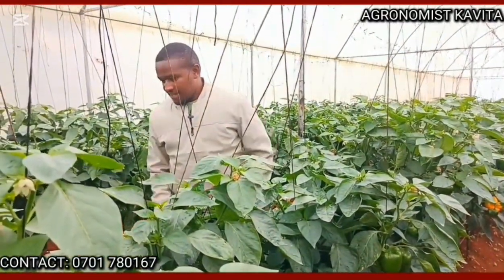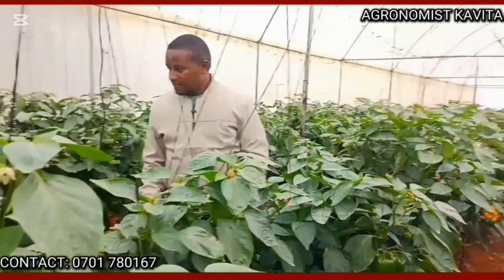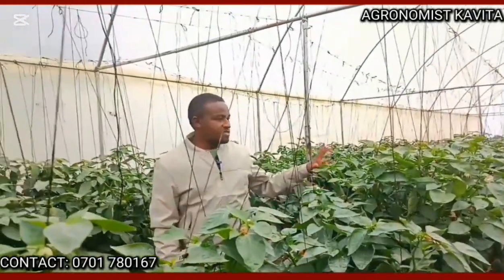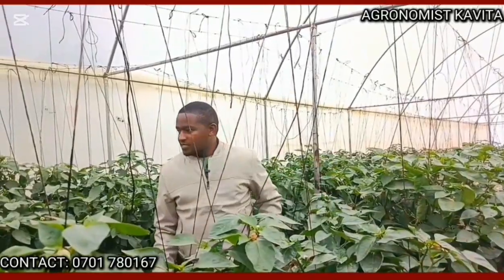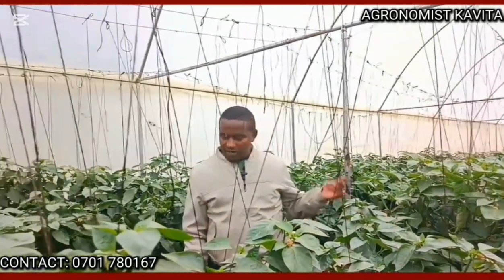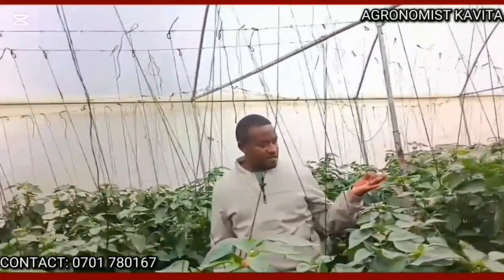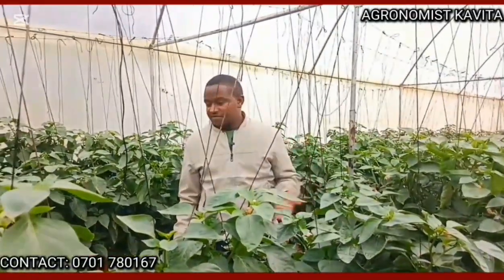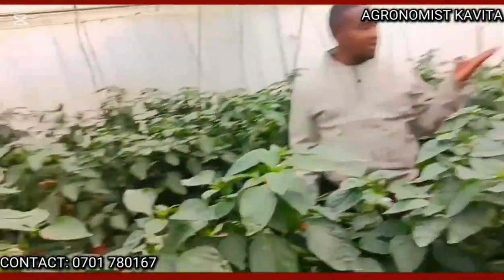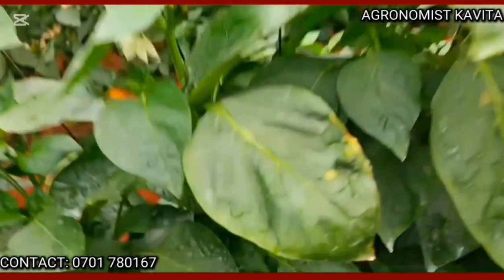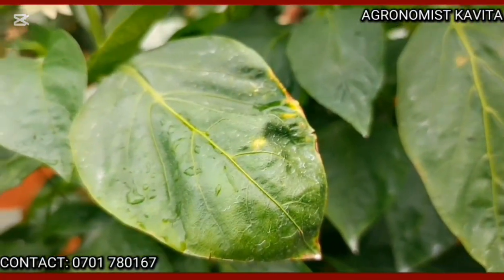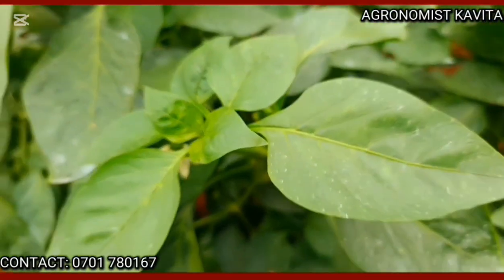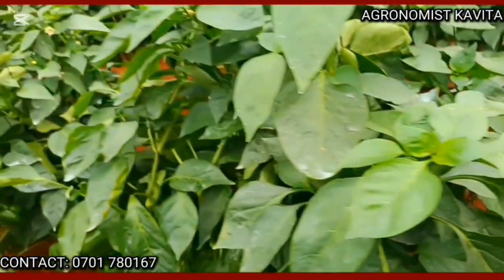Then the other thing on protection is pests. Capsicum has so many enemies, insect pests which affect them. Number one is thrips. Number two is broad mites, then aphids and leaf miners. I can mention only those four. Again, our spraying program takes care of all that. It's a spraying program with a 10 day interval.